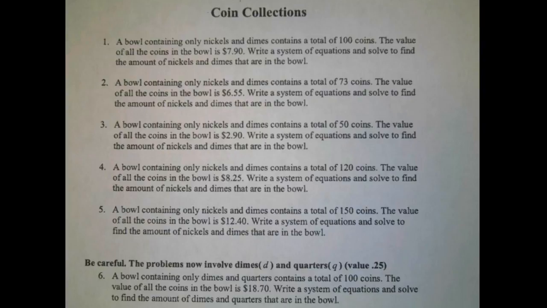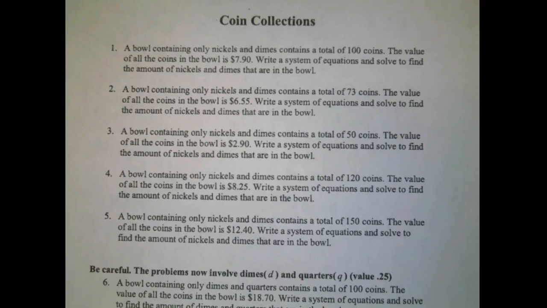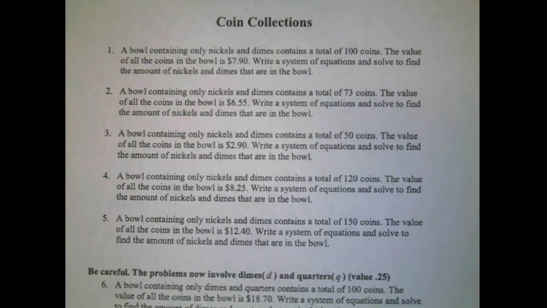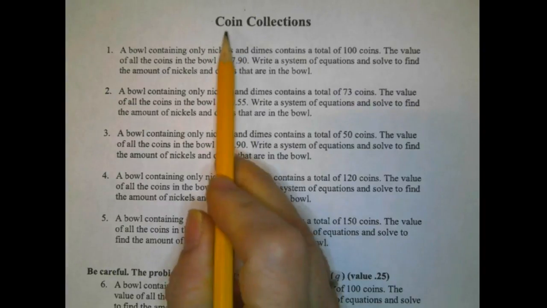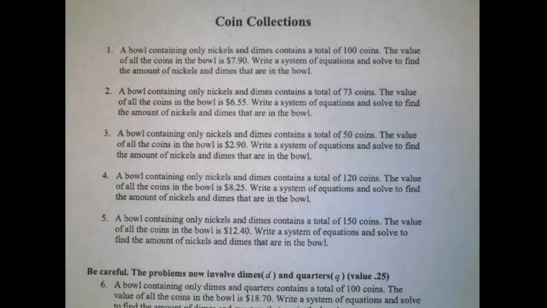Collections. What does that tell us? What does that title tell us? What can we take from that title that says coin collections? It's going to be about what? That word right there, what does that tell us? It's going to be about what? It's going to be about money.